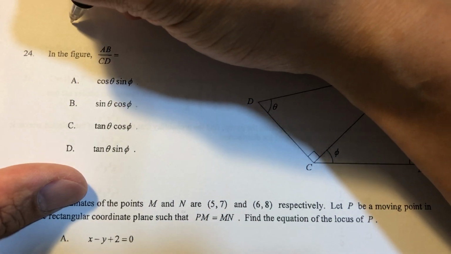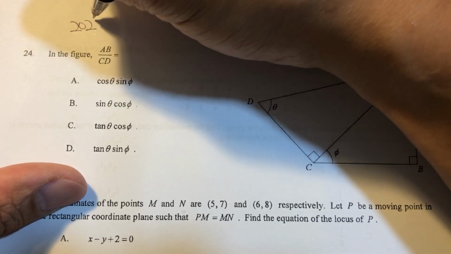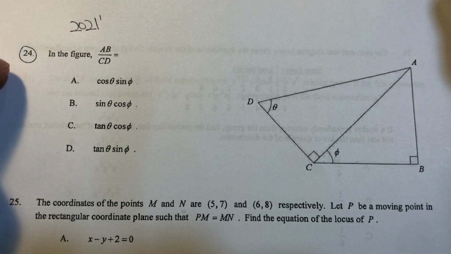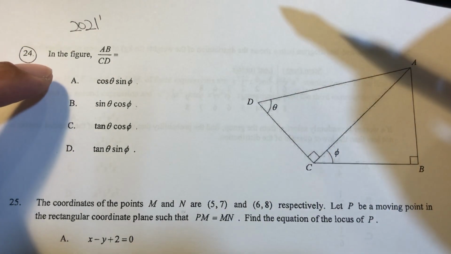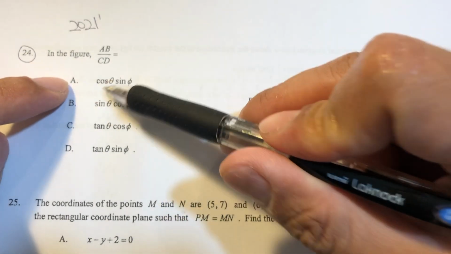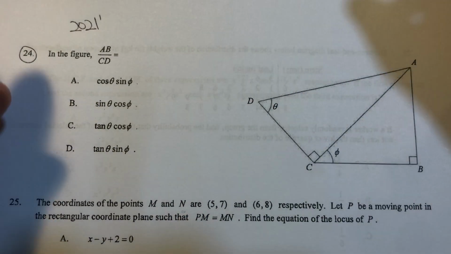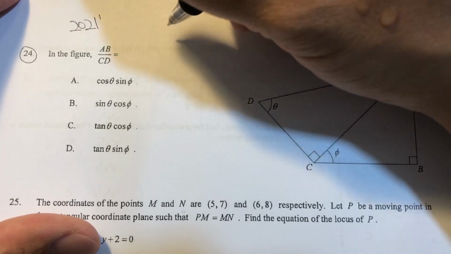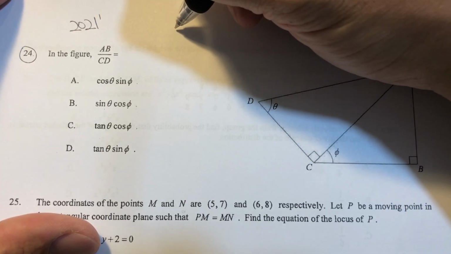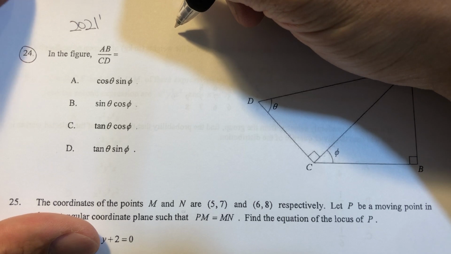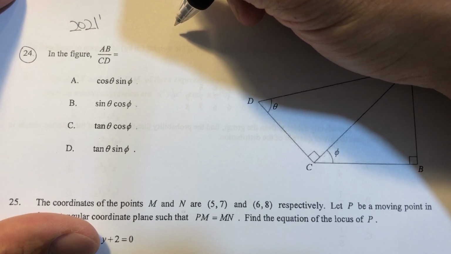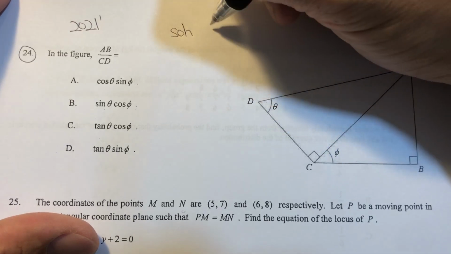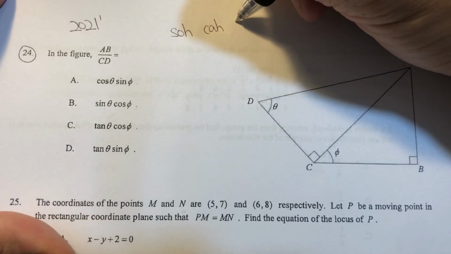All right, this is 2021 question 24. So obviously it is about sine, cosine, and tangent. So let's recall the sine, cosine, tangent. We could try to memorize the relationship by using SOH, CAH, and TOA.